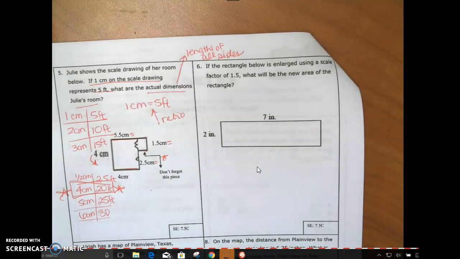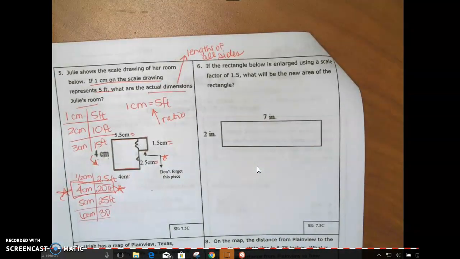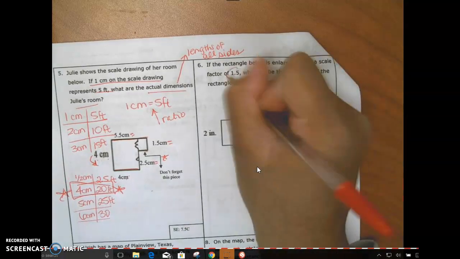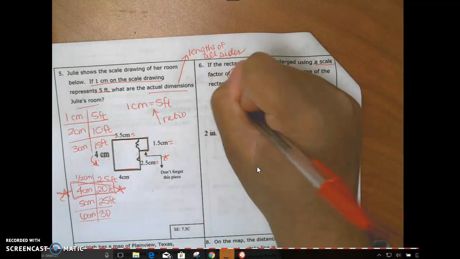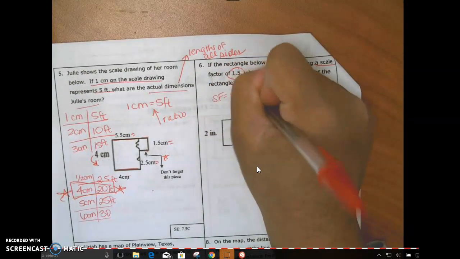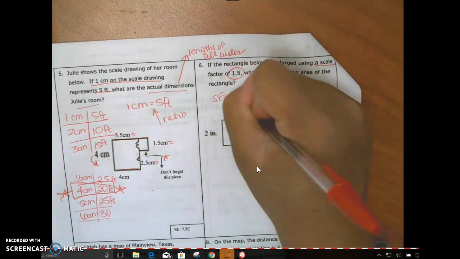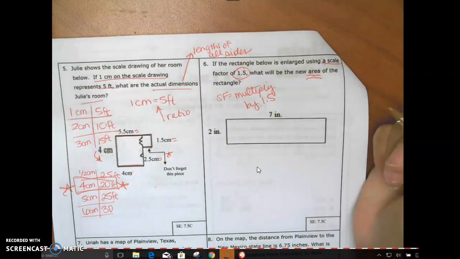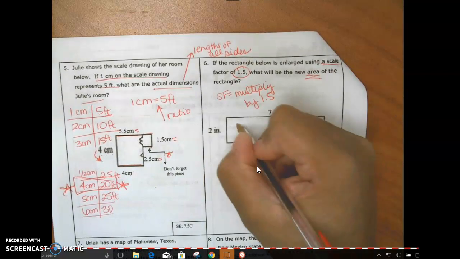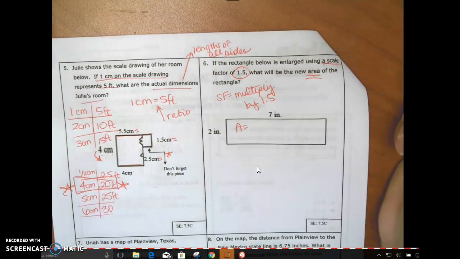Okay, if a rectangle below is enlarged using a scale factor of 1.5. Scale factor means I'm going to multiply by 1.5. What will be the new area of the rectangle? So I need to find the area of the rectangle. How?